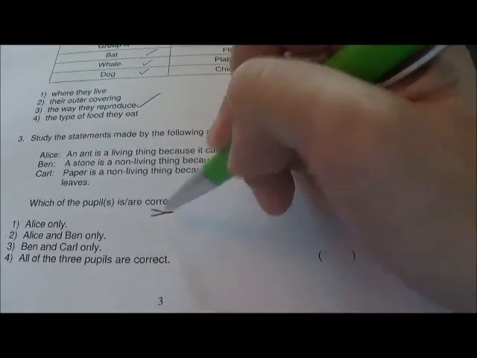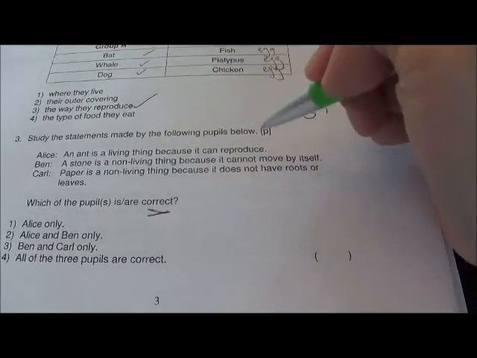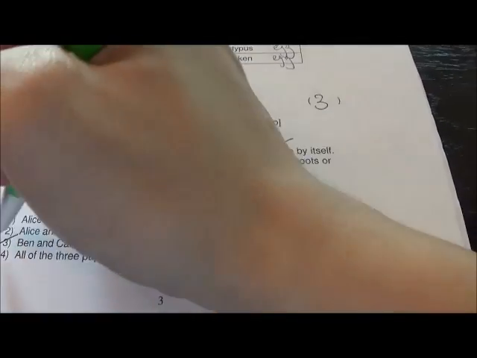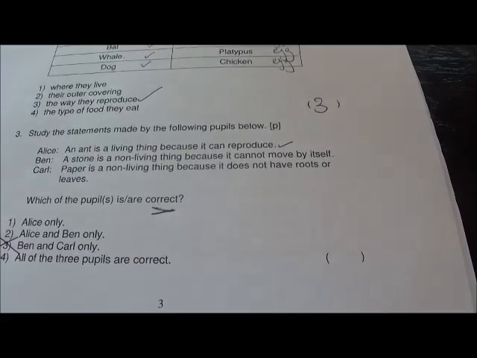Next we go on to question 3. Study the statements made below. Which one is correct? They want the correct statements only. Ant is a living thing because it can reproduce. That's definitely true. So those without ant, you can cancel.